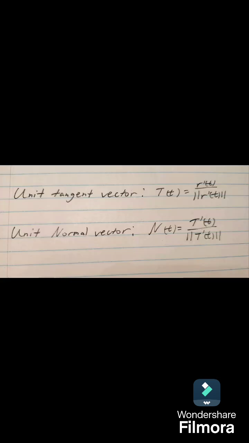Before we proceed to acceleration vectors, we need to remember the formulas of the unit tangent vector and unit normal vector. Alright, now let's go through the acceleration vector derivation. Acceleration as a vector function is the derivative of the velocity vector.